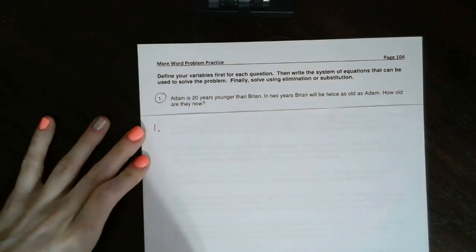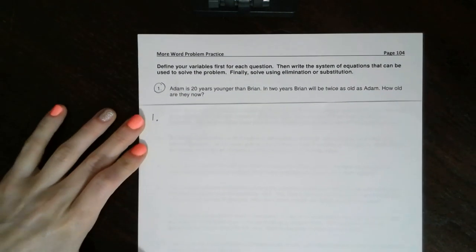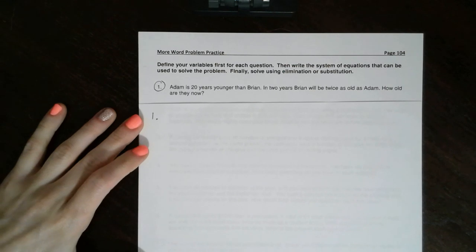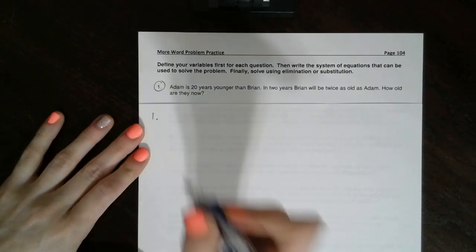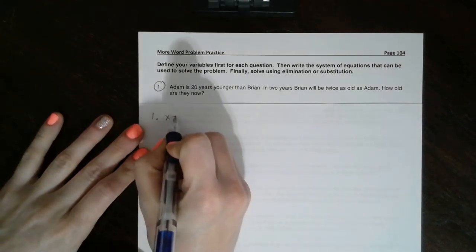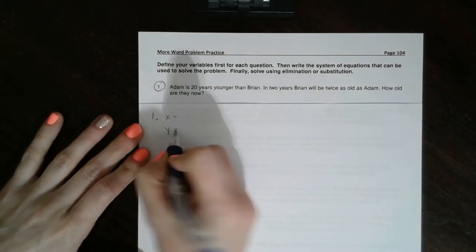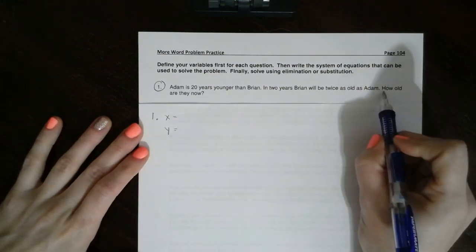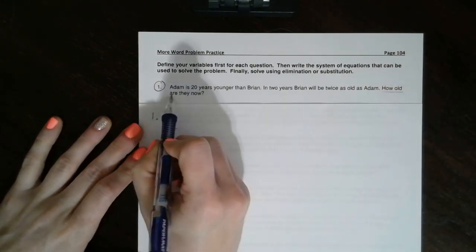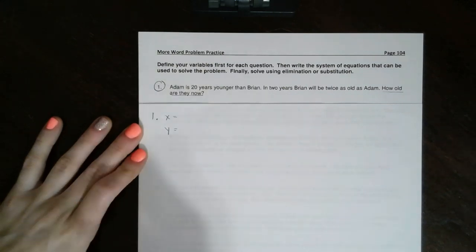This question should look sort of familiar because we did some like this already. Now I'm going to show you how to do these questions using a system. So what I'm going to start with, I always have to define X and Y. If I'm reading through the question, what they're asking me is how old these two people are right now.